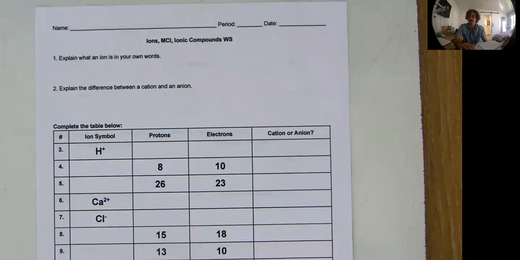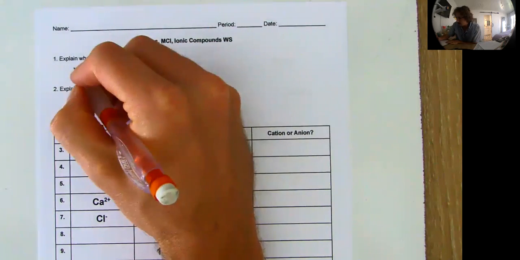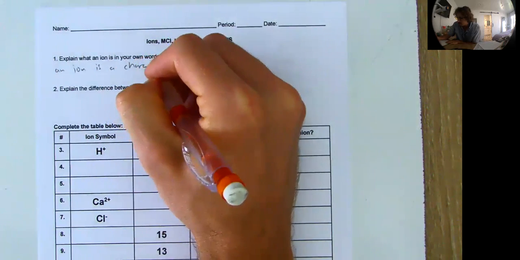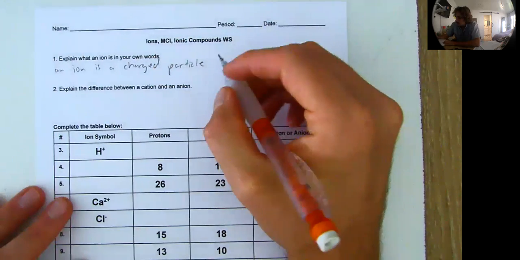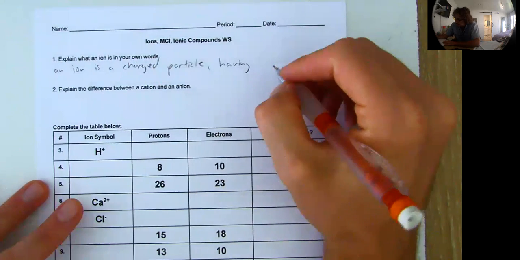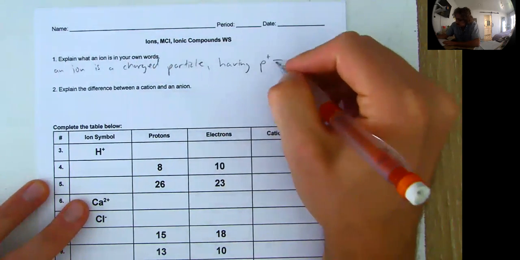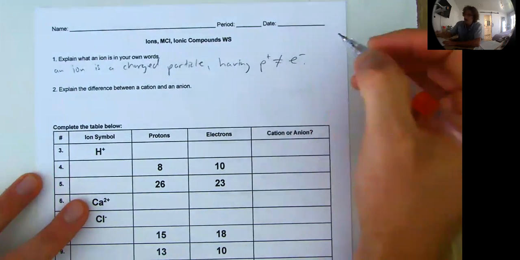All right, going over question number 1 and 2. Question number 1 says explain what an ion is in your own words. So in my own words, I'll say an ion is a charged particle having protons not equaling the number of electrons. Yep, that's my own words.